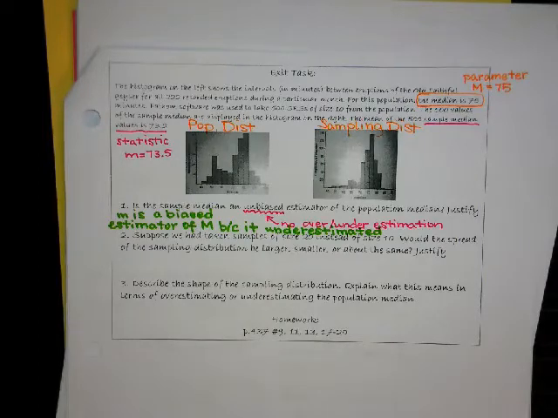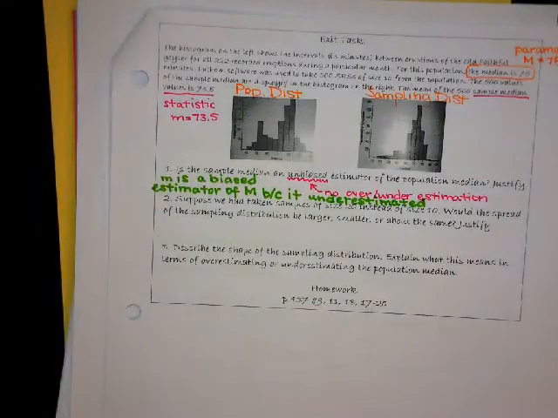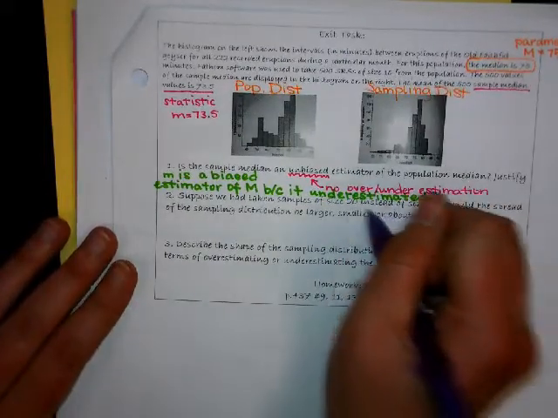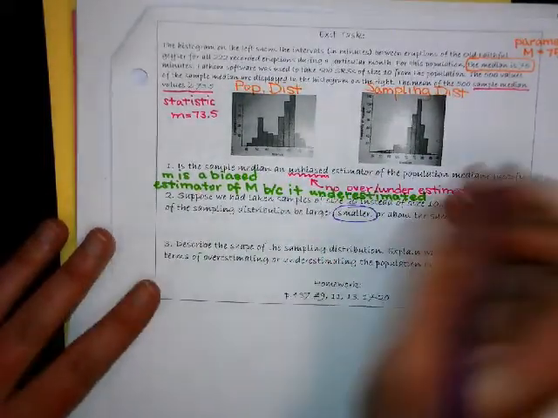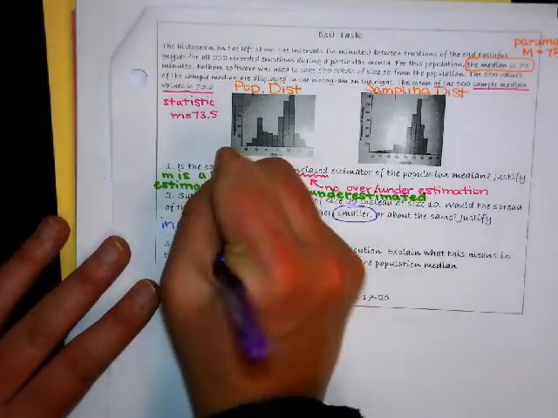If you want to reduce variability, which is a measure of spread, increase your sample size. So if we increase our sample size from 10 to 20, our spread is going to get smaller. I'm going to abbreviate increase and decrease because I'm running out of time. Sorry.